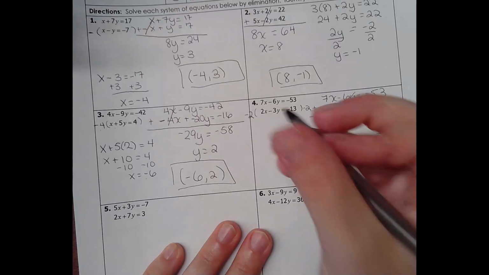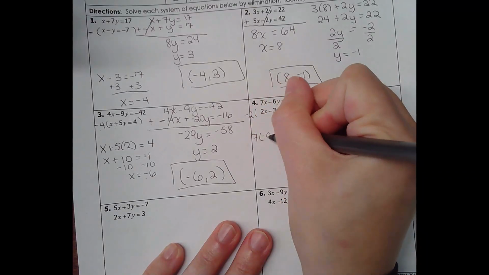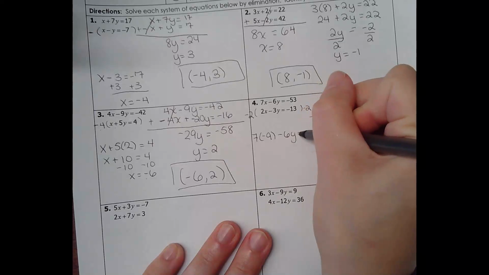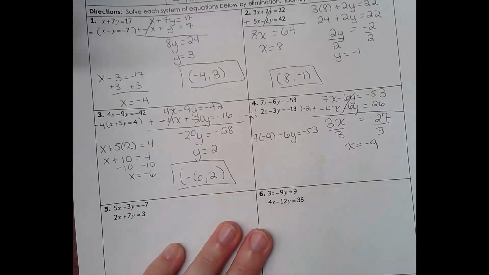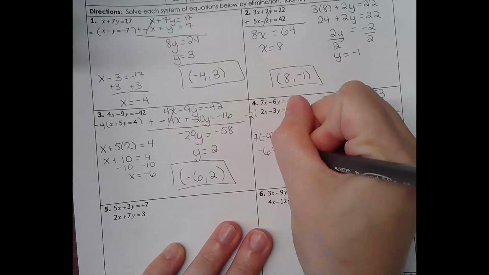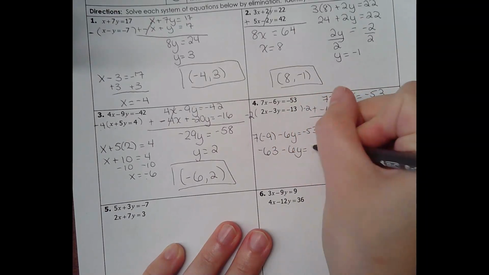I guess I'll take the top one. 7 times negative 9 minus 6y equals negative 53. We're going to do the 7 times negative 9. I get negative 63 minus 6y equals negative 53.